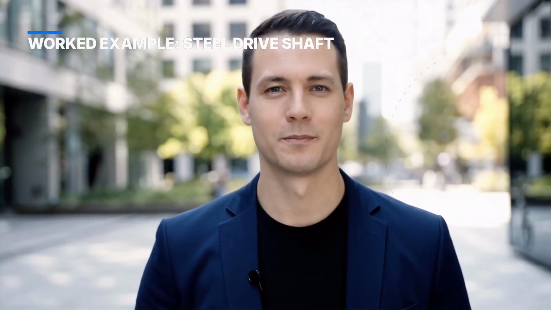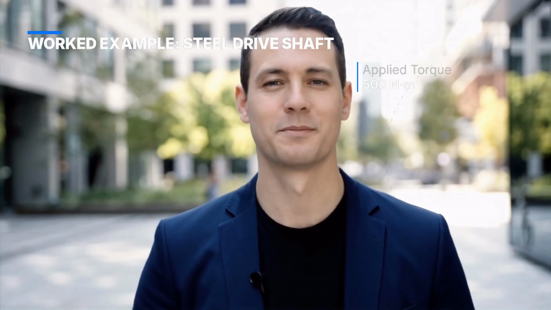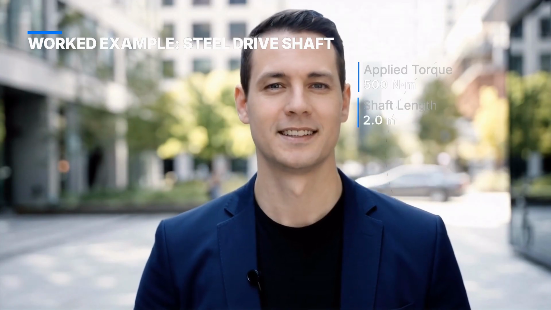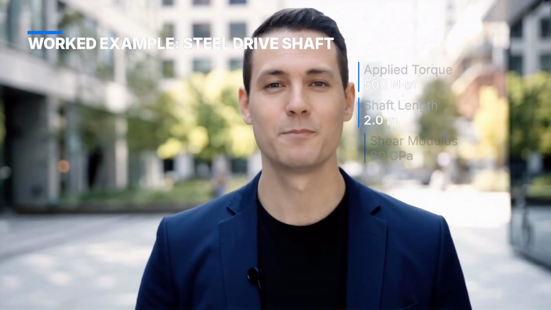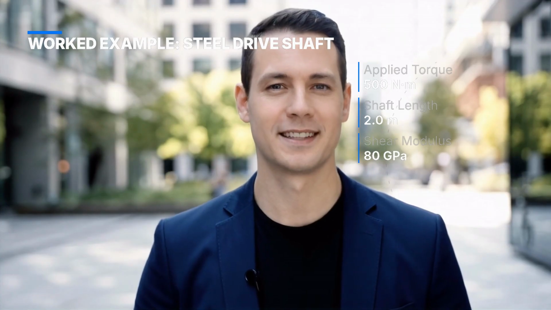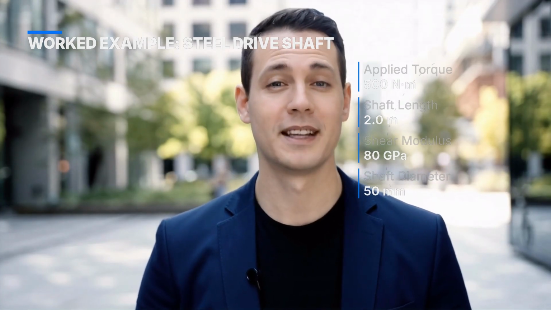Let's work through an example. I'm analyzing a steel drive shaft with applied torque of 500 Newton meters, shaft length of 2 meters, shear modulus of 80 gigapascals for steel, and shaft diameter of 50 millimeters.